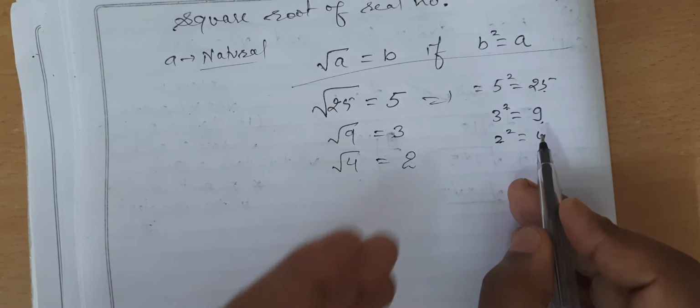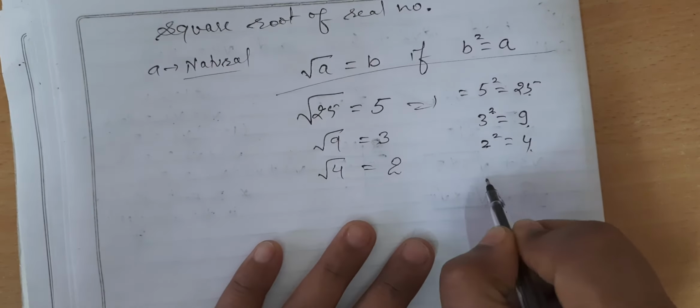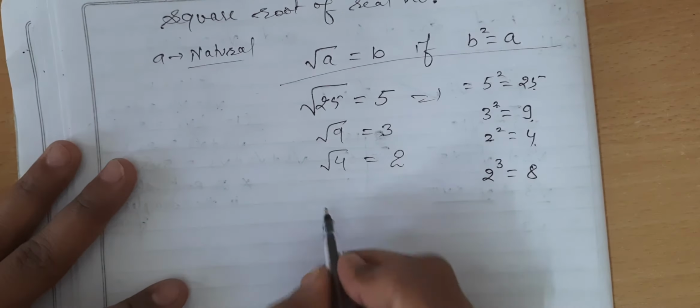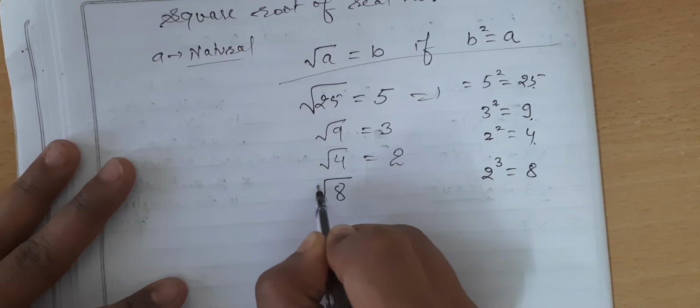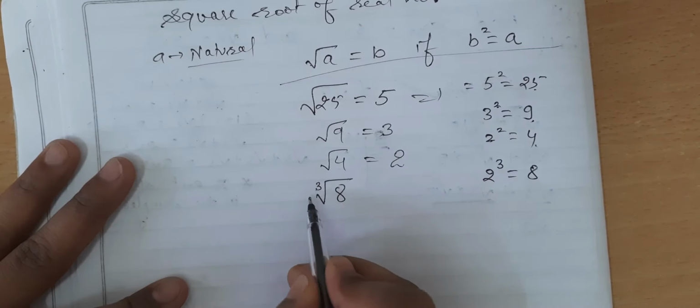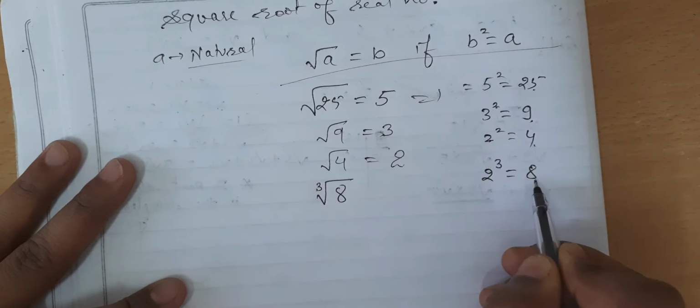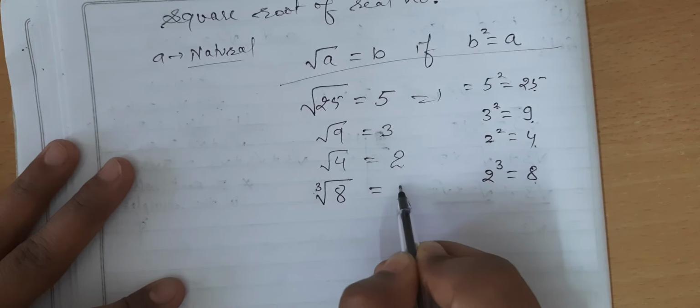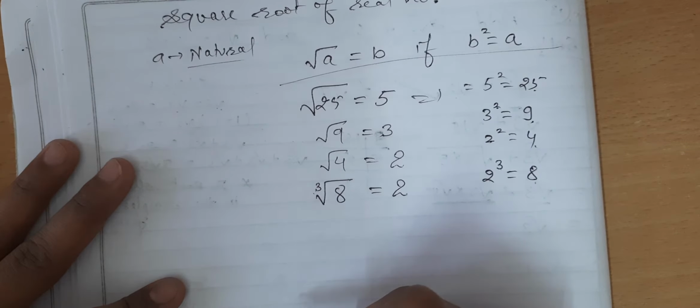The same is for cubic root. We represent cubic root like this, and we write 3 here. So cube of 2 is 8, which means cubic root of 8 is 2. Understood?